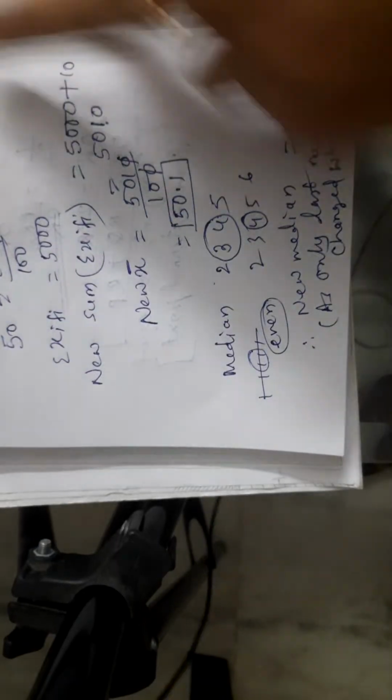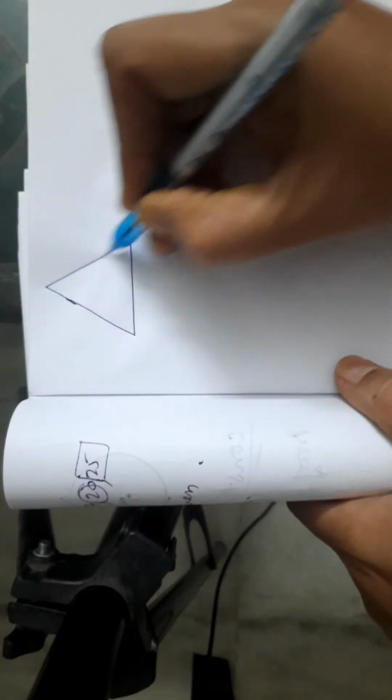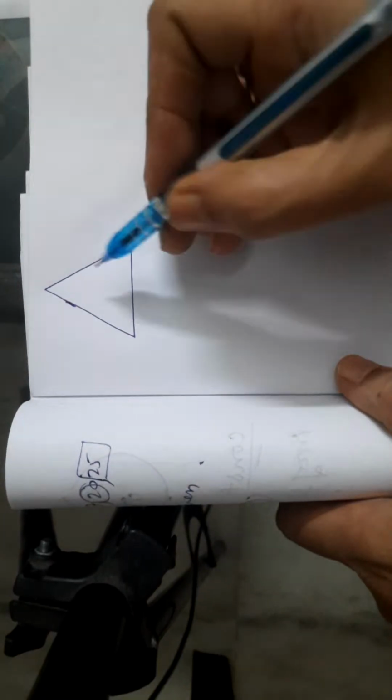Now coming to the third question, that is of chapter number 4, question 23. Again it's from triangles, where in the figure, angle D and angle E are equal.